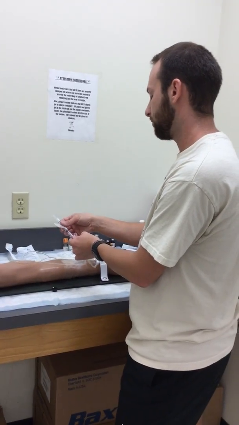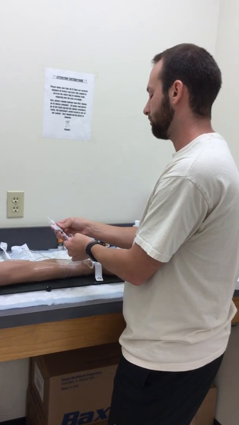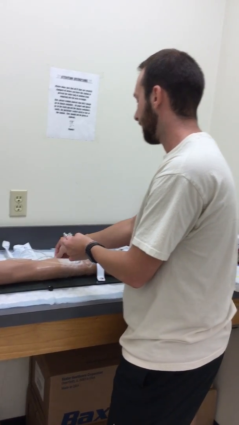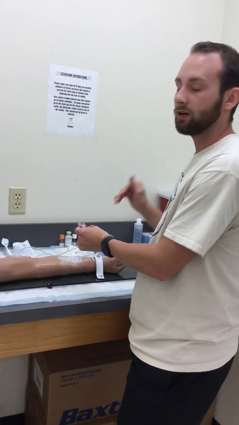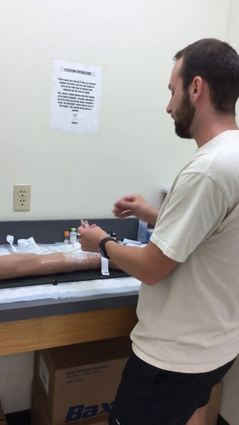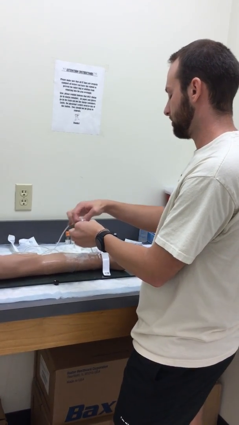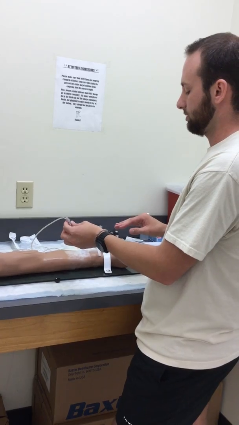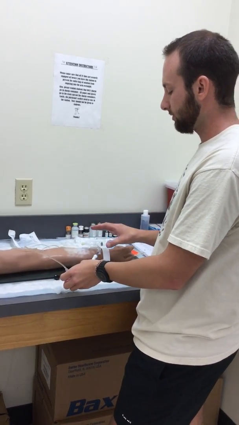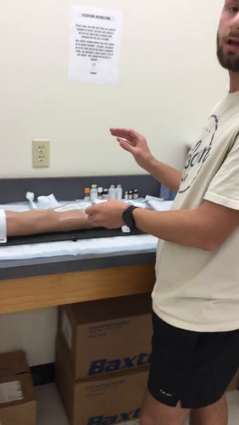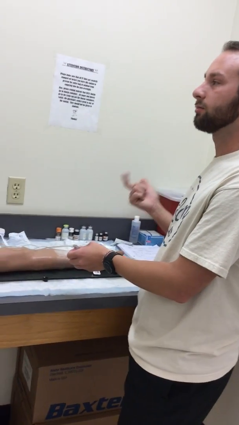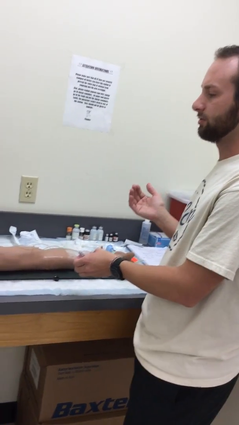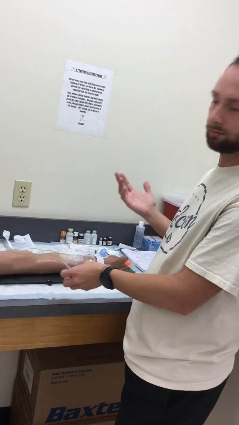So after that, we would want to just unplug it after you're done. And since it was compatible, we did not have to flush before. And so now that we have that done, we're just going to want to make sure that it is still a patent IV. We're going to want to monitor our patient, monitor their heart rate and their blood pressure, and make sure that they're still breathing.